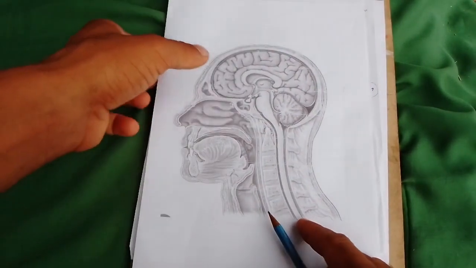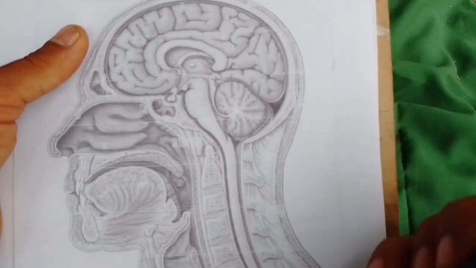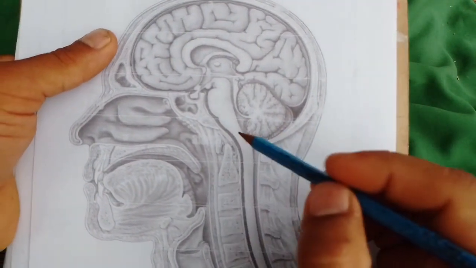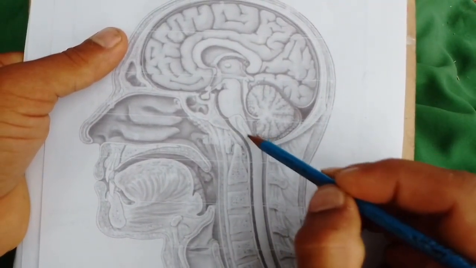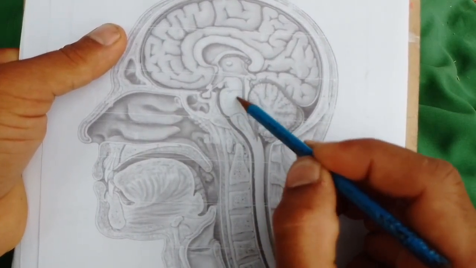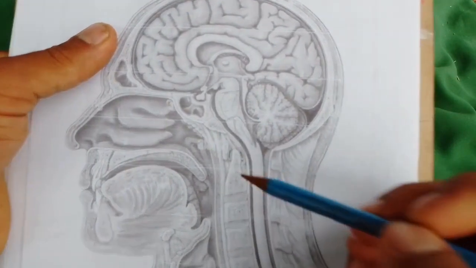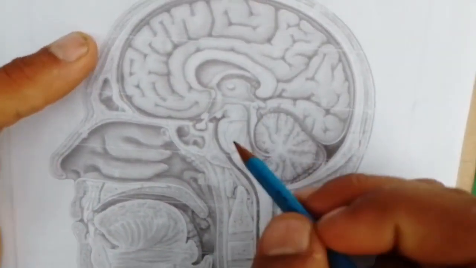For easy understanding, look at this diagram. This is the medulla. From this point up to this point is the pons. This one is the midbrain.